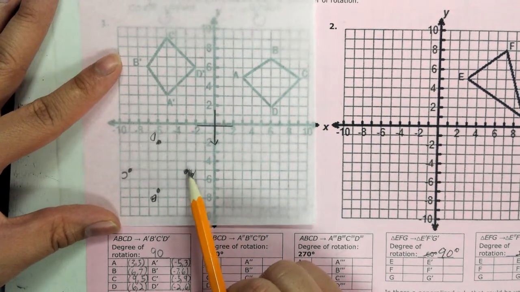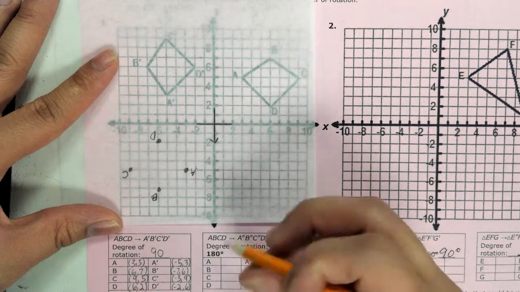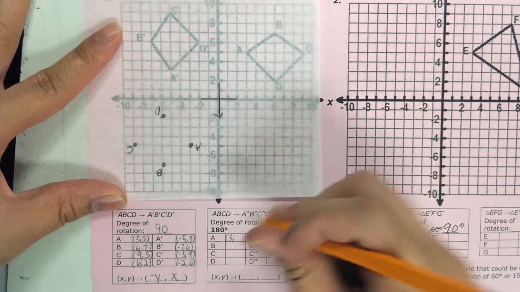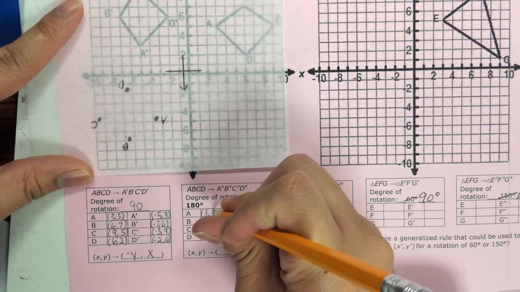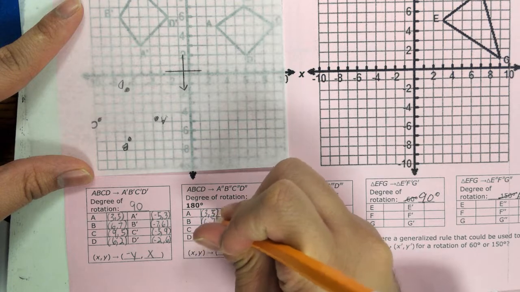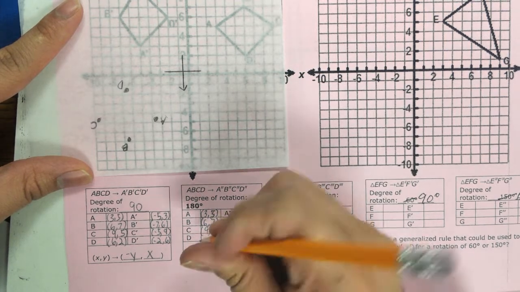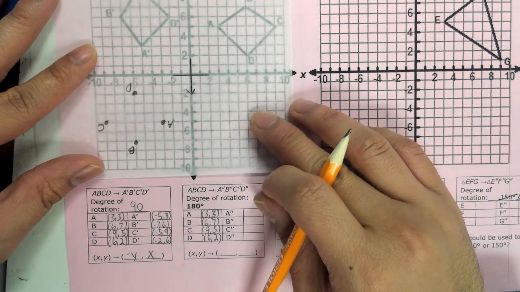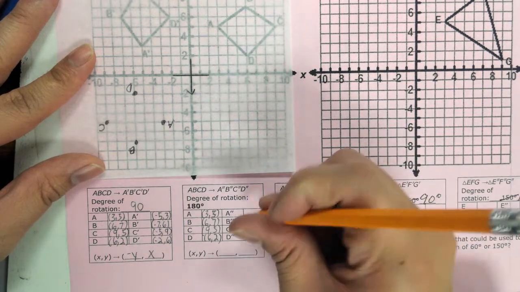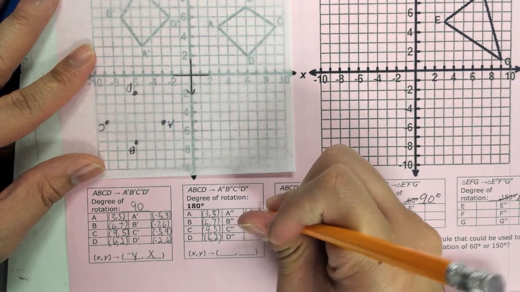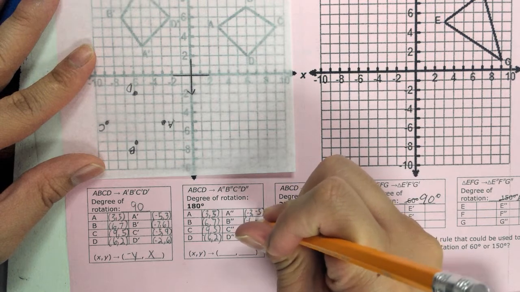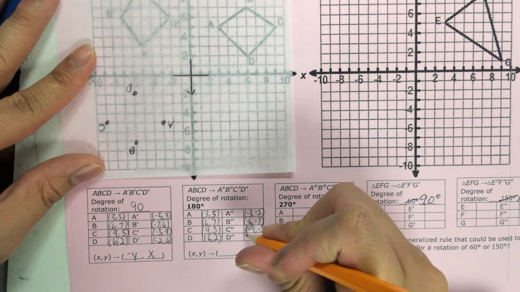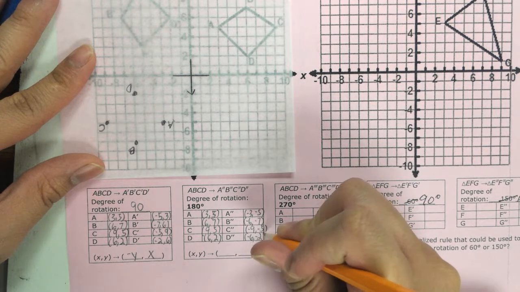And we look at our new sets of points, A, B, C, D. Right here, we still have the original sets. So let me write the original back. 3, 5, 6, 7, 9, 5, and 6, 2. Looking at my new sets of points, A is now at negative 3, negative 5. B is now at negative 6, negative 7. C is now at negative 9, negative 5. And D is now at negative 6, negative 2.